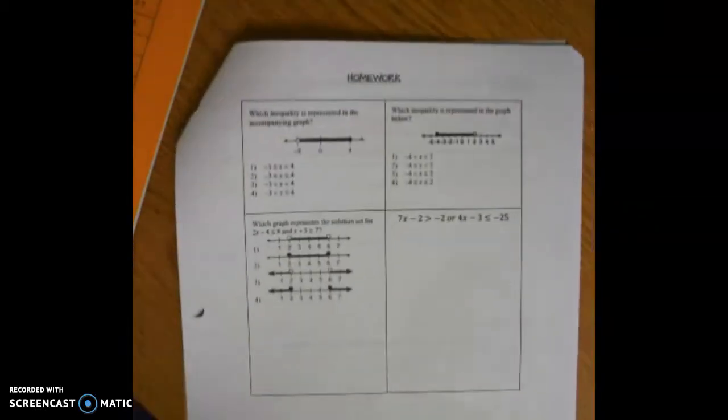Okay, when you turn the page, there are 4 practice problems for you to try. I will post the answer key for you to check your work. And then once you check your work, you know you did okay, you can try the homework questions and input your answers on Canvas.